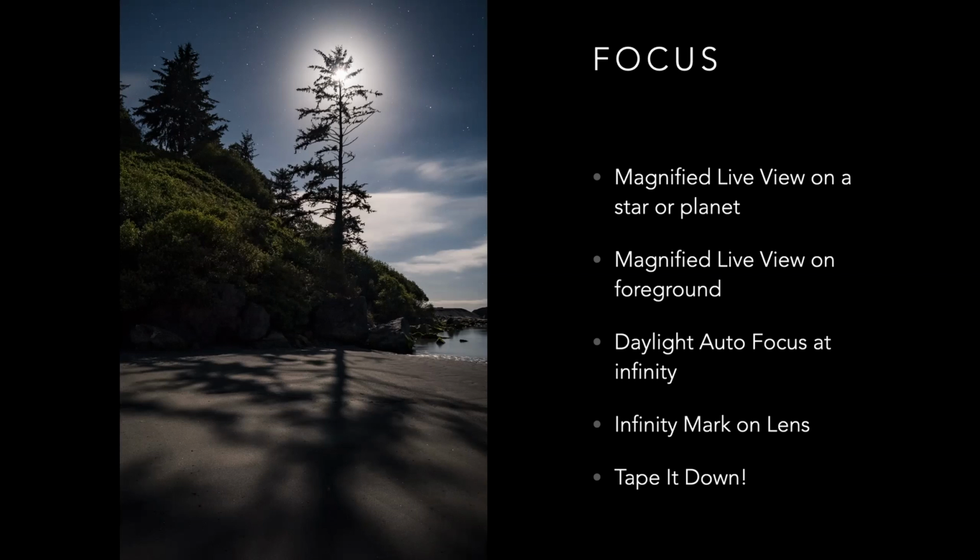Another thing people ask a lot is, well, can't I just use the infinity mark on my lens? And that's gotten a little tricky with modern lenses, particularly autofocus lenses, because the infinity mark isn't really accurate. So you could do some experimentation and testing with your lens and find out where that infinity mark is, and then use a grease pen and put a little mark on the lens to indicate where the infinity focus really is. But again, once you get into the night situation, if you don't want to have to refocus, then tape down that focus ring with some gaffer's tape so that it won't move and you'll be in focus all night.